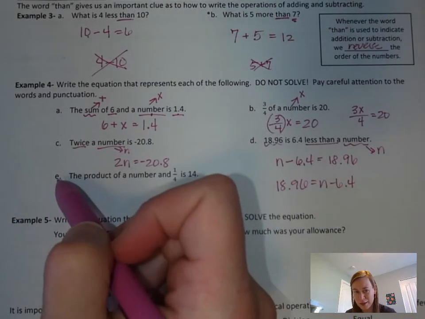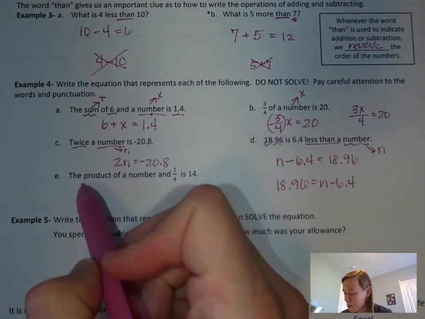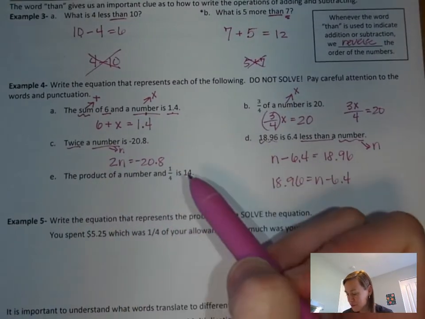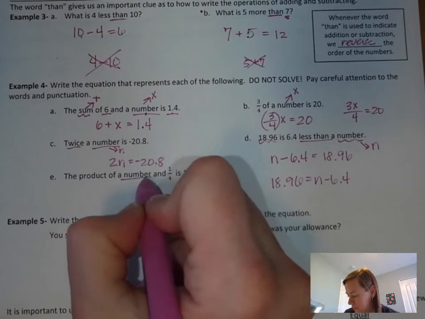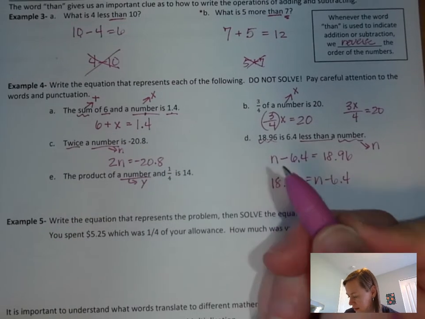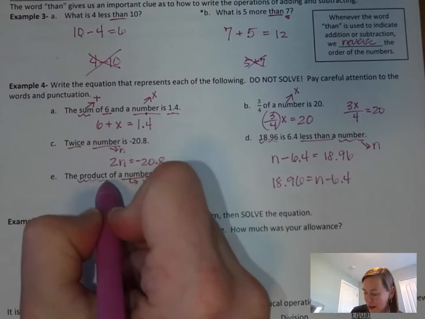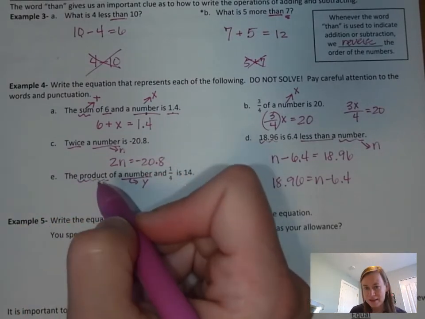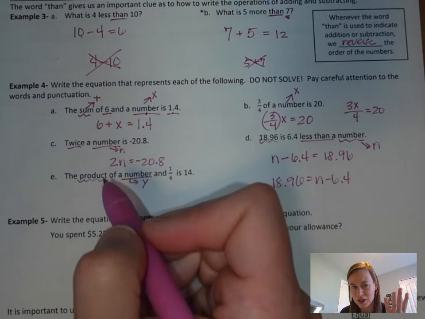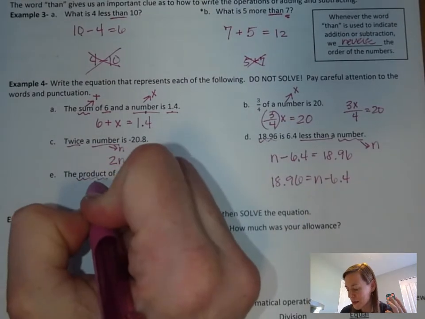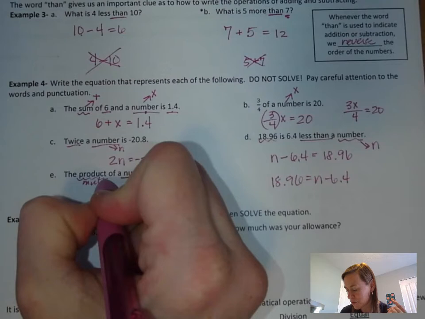Letter E. The product of a number and 1/4 is 14. Okay, so this time for the number, let's do y. And let's think about these words. Product, what operation does that indicate? Addition, subtraction, multiplication, or division? That is going to be multiplication. Right.